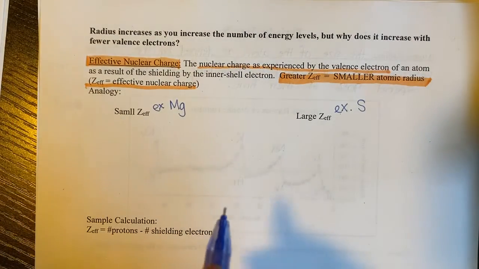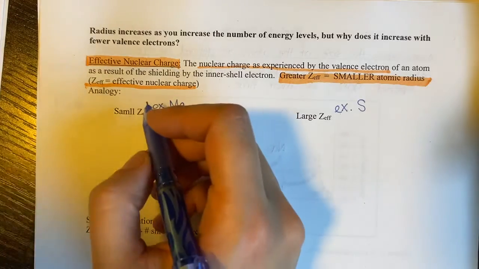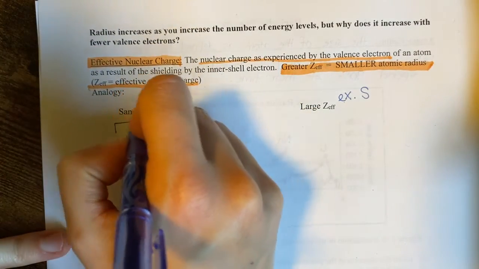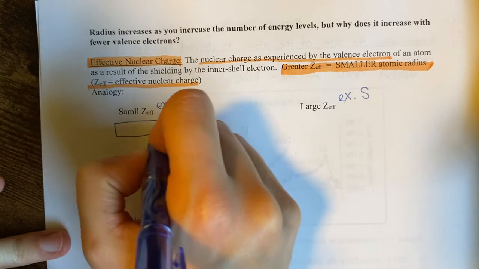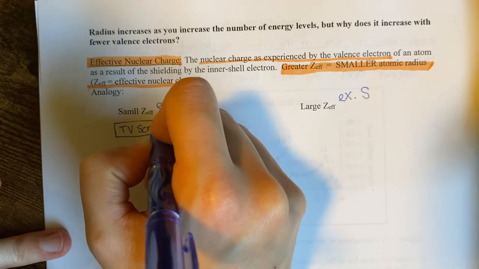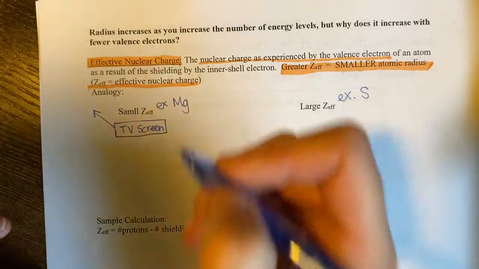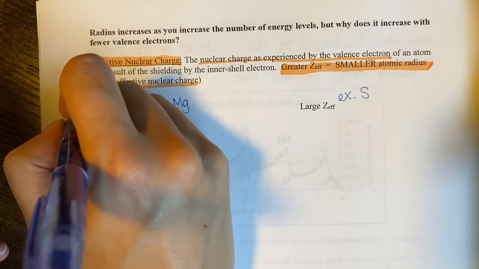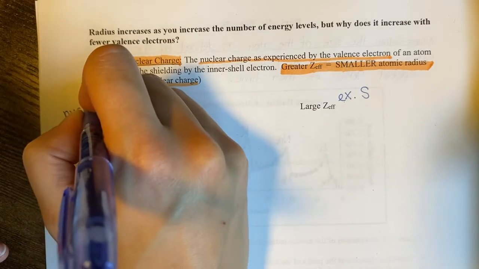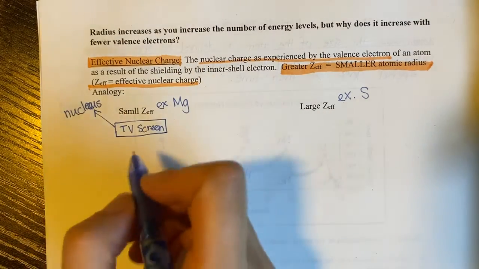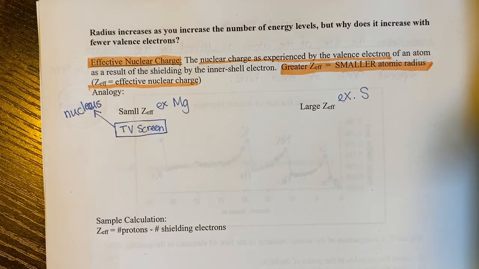Let's imagine for a second that the nucleus is portrayed as a movie screen. So if we're going to the movie theater, here's the TV screen, and it is playing a football game or something, or an exciting movie. It's representing the nucleus.